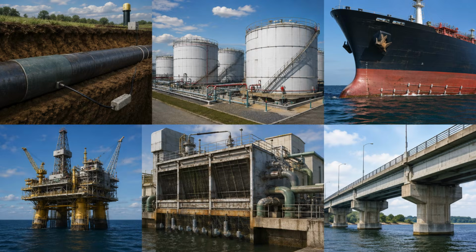Cathodic protection is used in many industries. You can find it on buried oil and gas pipelines, water pipelines, fuel pipelines, storage tank bottoms, ship hulls, offshore platforms, subsea pipelines, jetties, power plants, water boxes, and reinforced concrete structures. Anywhere steel is exposed to soil, water, seawater, or other conductive environments, corrosion can become a serious problem, and cathodic protection may be part of the solution.